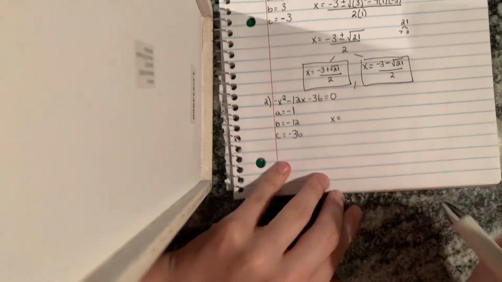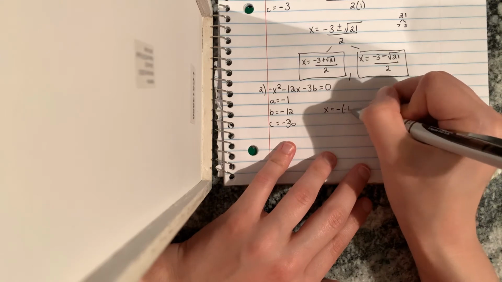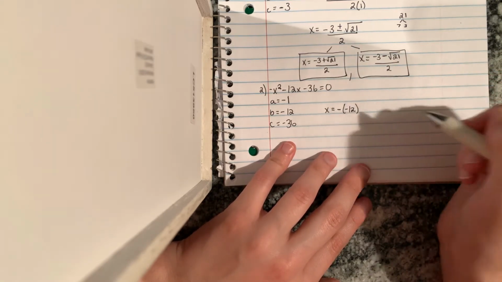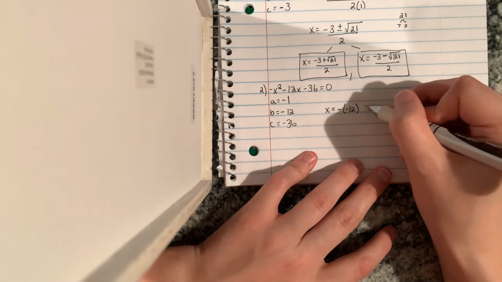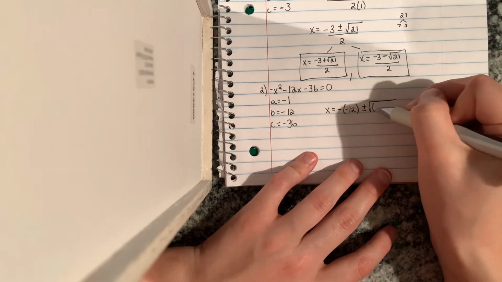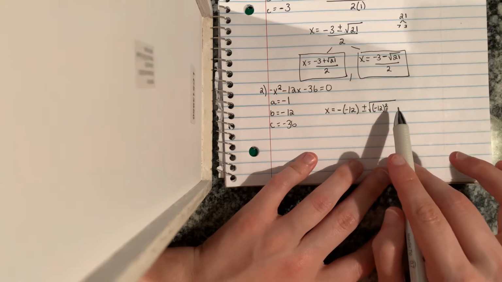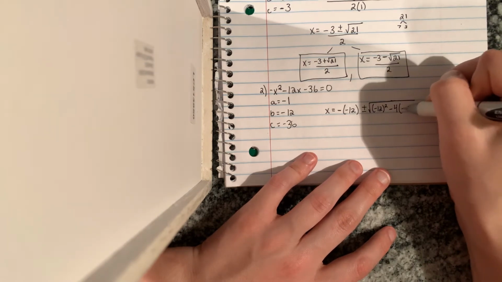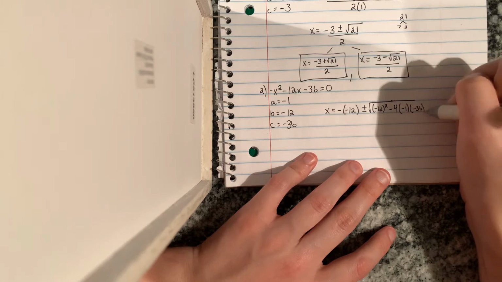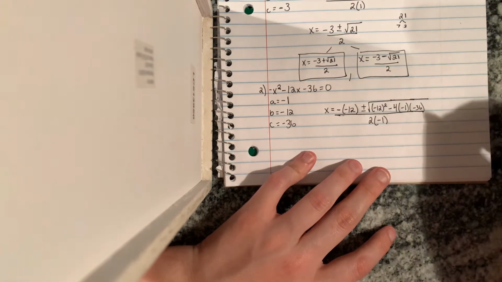Same formula, negative b plus or minus all of this stuff up here. So we'd have negative 12, meaning this would really become a positive 12. Now I'm going to write it both ways so you just know that that's why it's becoming a positive 12. Okay, then plus or minus square root of negative 12 squared. You need to put this in parentheses, because the negative 12 is all squared, so it's going to be a positive in the answer. Minus 4 times a, which is negative 1, times c, which is negative 36. And then all over 2 times a, which is negative 1.